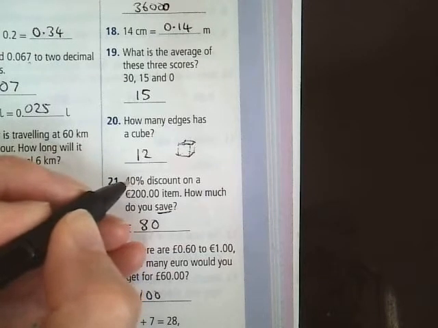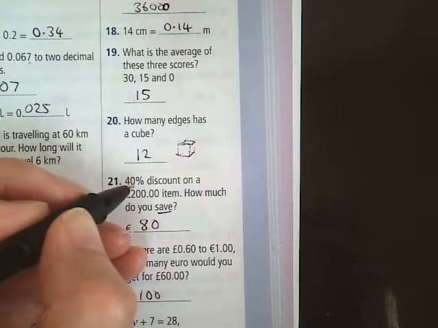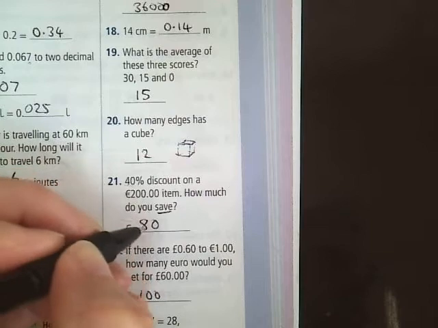40% is also 4 over 10. You can divide by 10 and multiply by 4. And if you do that, you still get 80. Doesn't matter which way you get it.